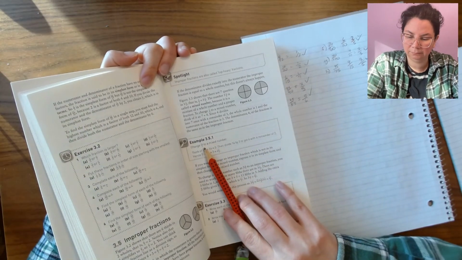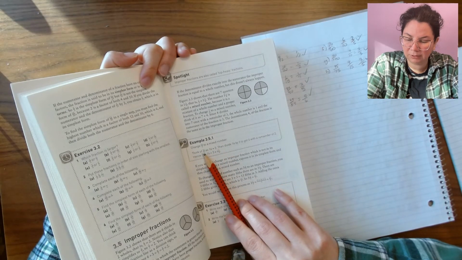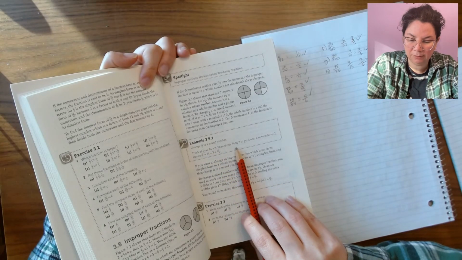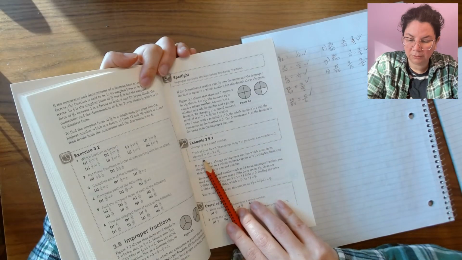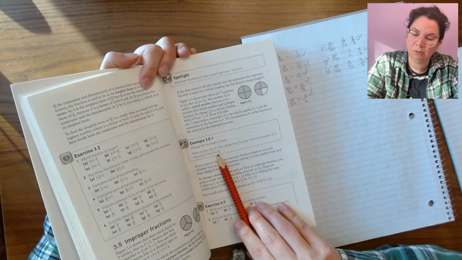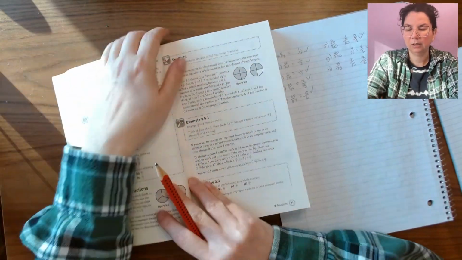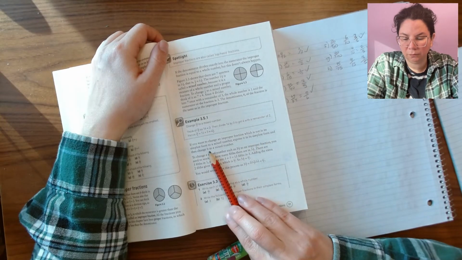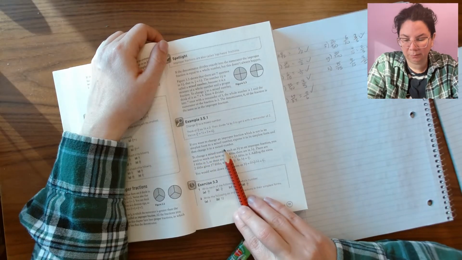Example 3.5.1. Change 14 over 3 to a mixed number. So think of 14 over 3 as 14 divided by 3. Then divide 14 by 3 to get 4 with a remainder of 2. Hence, 14 over 3 equals 14 divided by 3 equals 4 and 2 over 3. If you want to change any improper fraction which is not in its simplest form to a mixed number, express it in its simplest form and then change it to a mixed number.